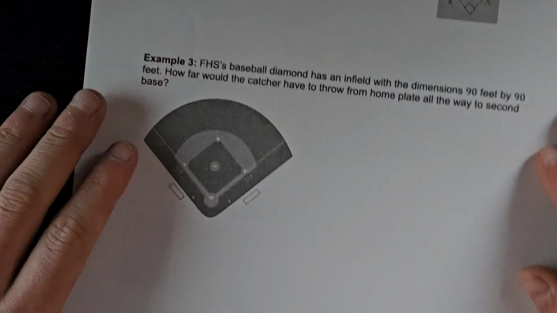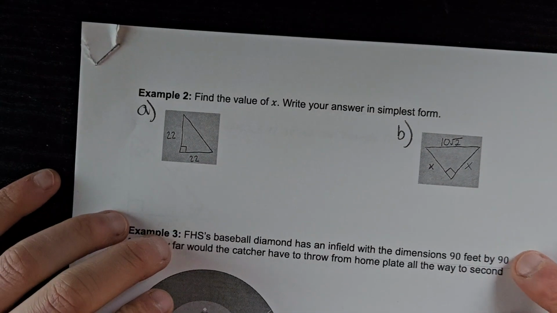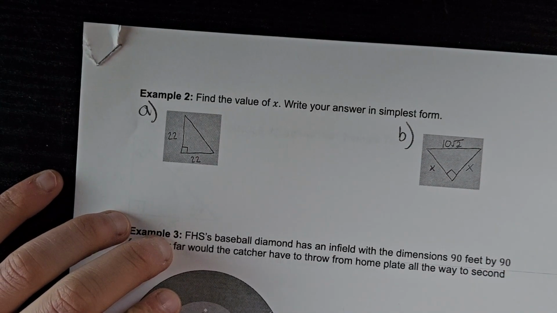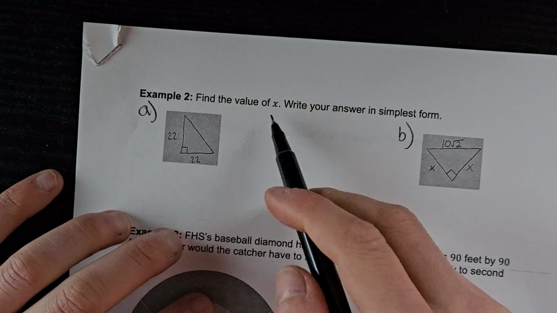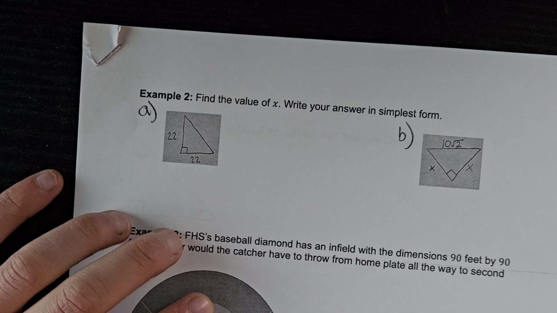Now, I'd say, okay, now you try these. But no, because you are at home. So I get to try them. So we need to find the value of x. So cool.